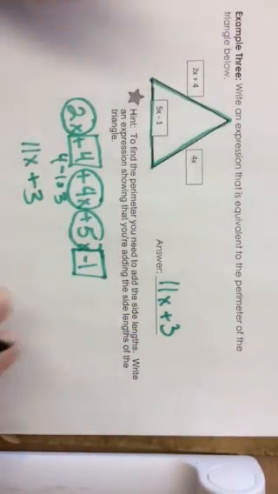Tomorrow we're going to do more practice with this, but I wanted you to have some notes completed for tomorrow's activity. Hope you understood it.